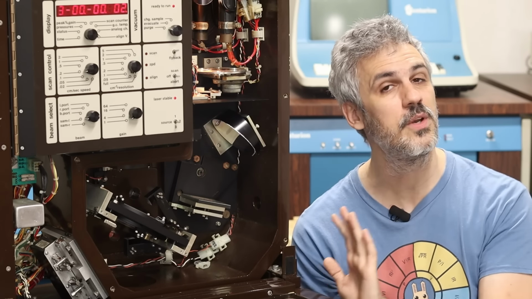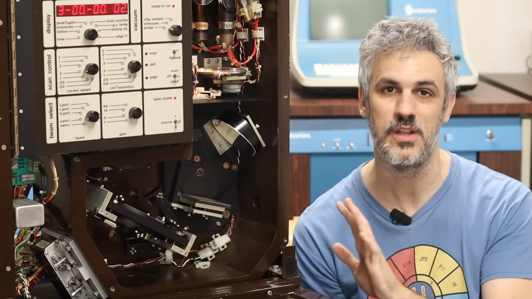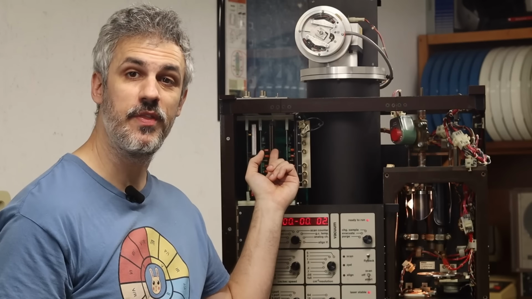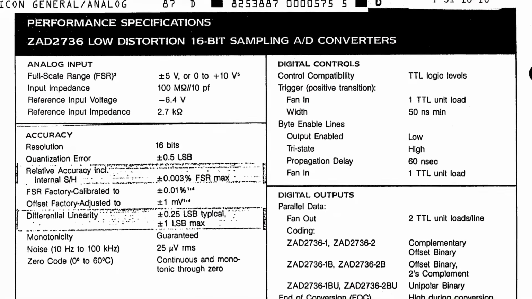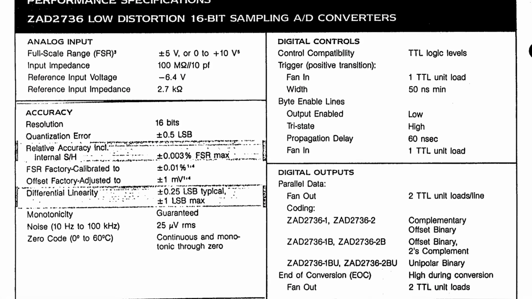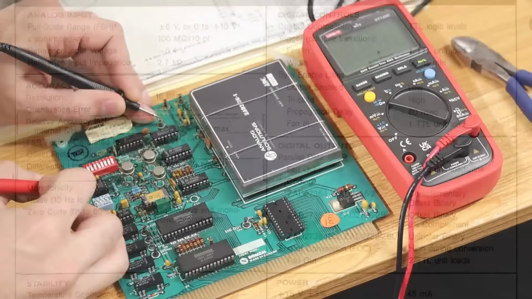I did not go into enough detail in the previous video about the type of laser and the power of this laser in this machine. On this board in the card cage here is a little can that looks like this. This is an analog to digital converter, and it had developed a short between the negative 15 volt rail and ground, which was causing all sorts of havoc.